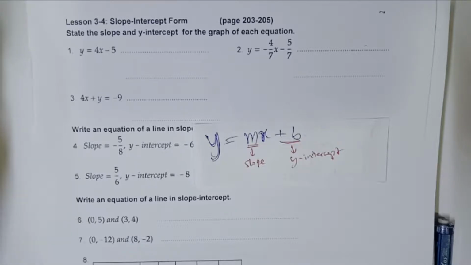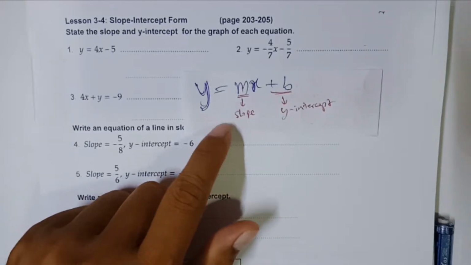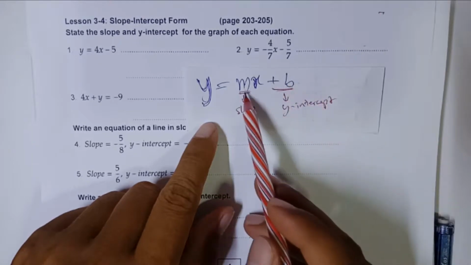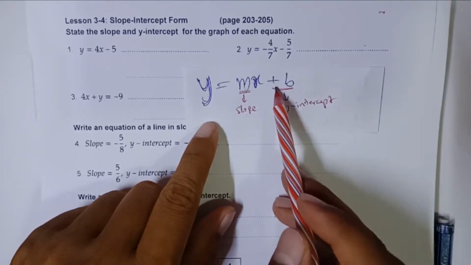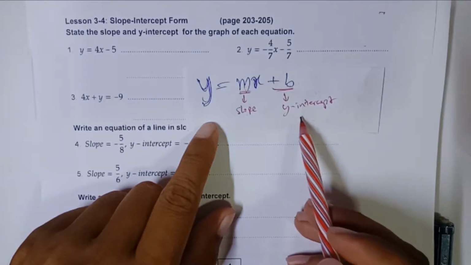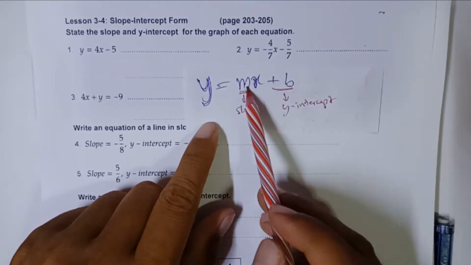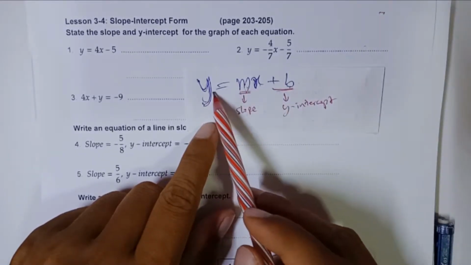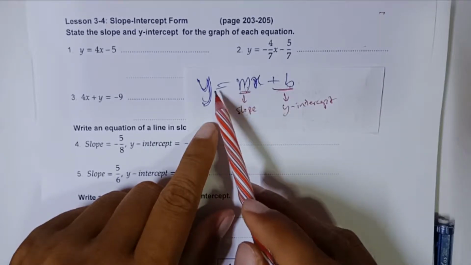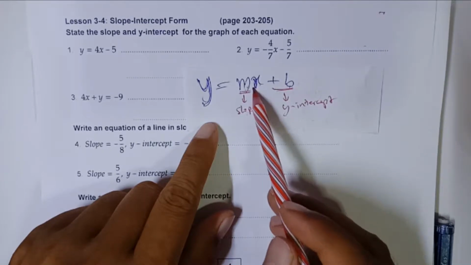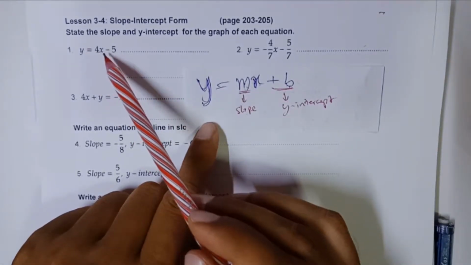Lesson 3-4, slope-intercept form. This is the form: y equals mx plus b. M represents the slope, and b represents the y-intercept. Slope and y-intercept. X and y, we call these the arguments of the equation, and they are always there. For example, you have y equals 4x minus 5.